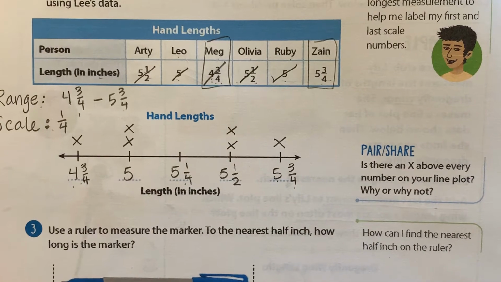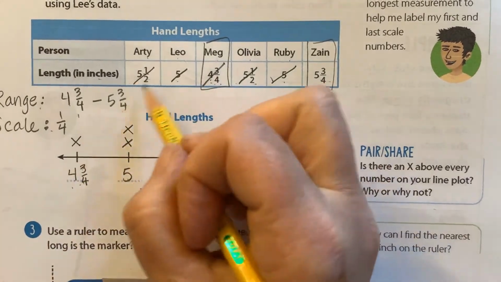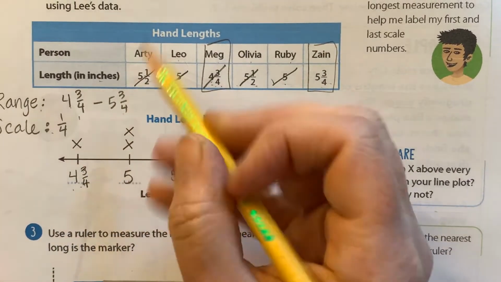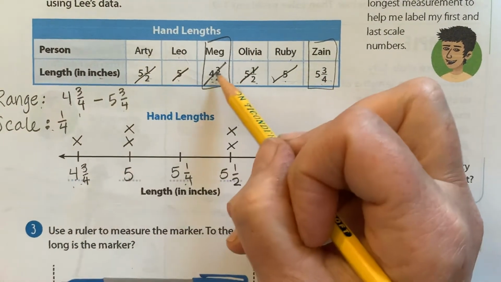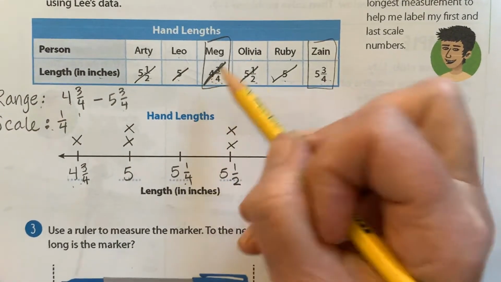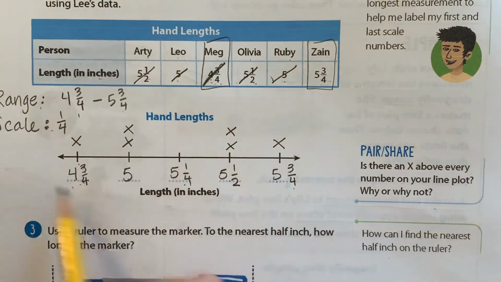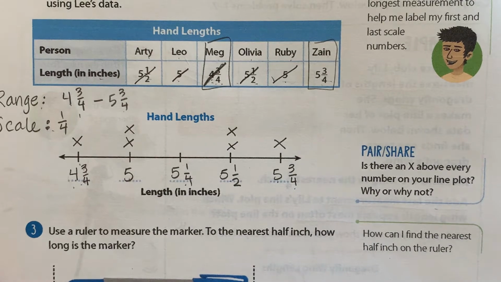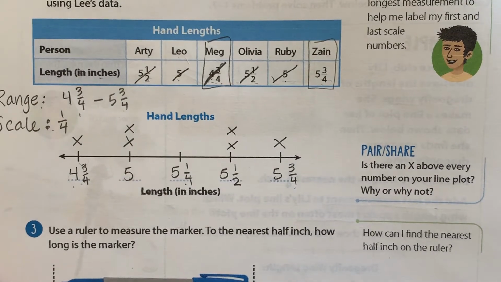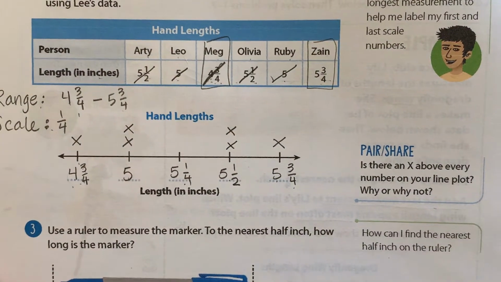Now, once I put my labels in, I just counted how many of each measurement, and I put in my X's. Notice that 4 3/4, that was this one, and notice how I crossed it out when I was done. And these are the numbers that I found. If you need to, look at yours. Did you have the same information? If not, go back and try to figure out why yours is different.